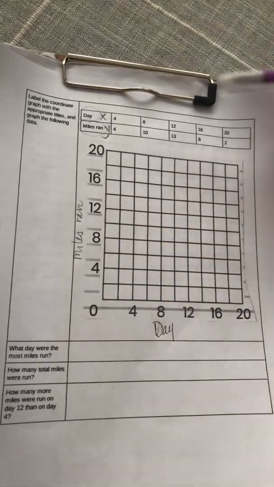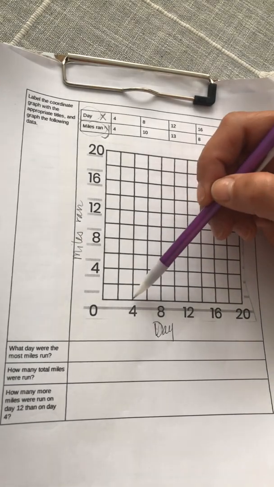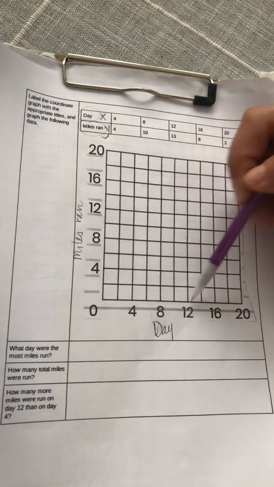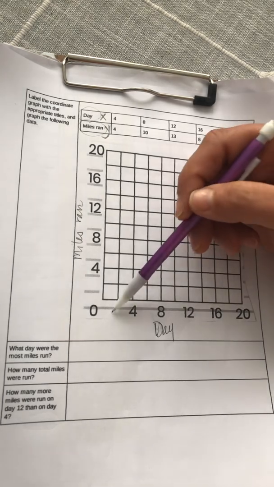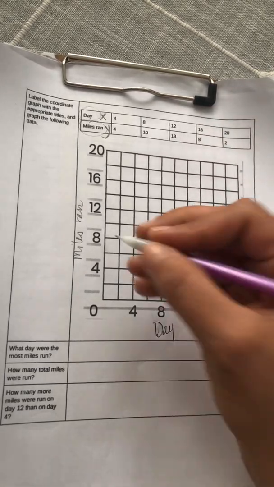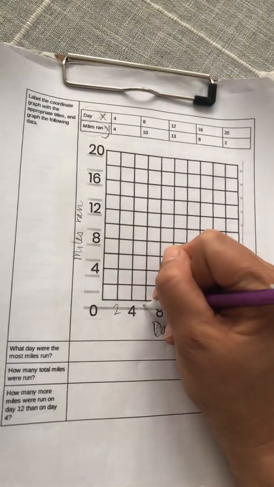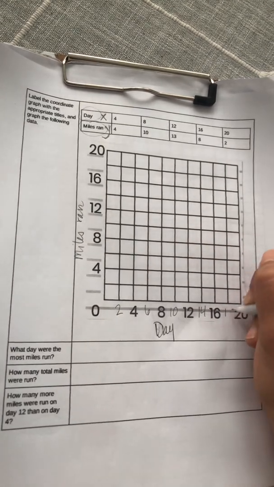All right, so on the days, it's all even again. So we go 4, 8, 12, 16, 20. You notice that these are evenly spread apart, and it's the same distance between each one. So this would be 2, 6, 10, 14, and 18.